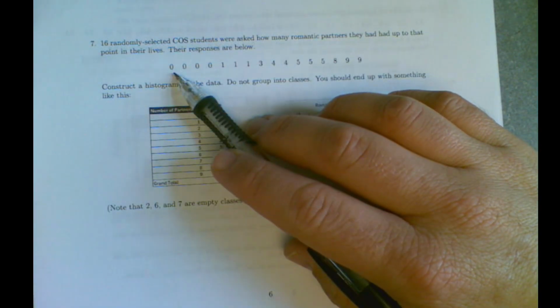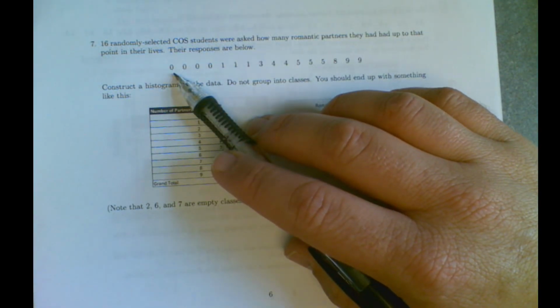Let's look at another one. So this one says 16 randomly selected COS students were asked how many romantic partners they had had up to that point in their lives. So some of the students hadn't had any, like boyfriend or girlfriend or anything like that, and some of them had been quite prolific with their dating. Okay, we're asked to construct a histogram for the data and not group into classes, okay?